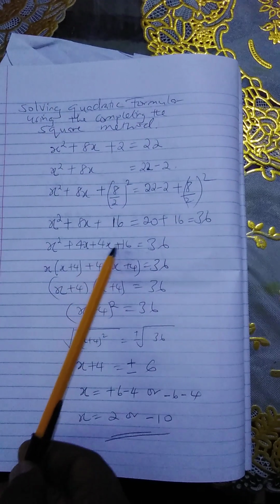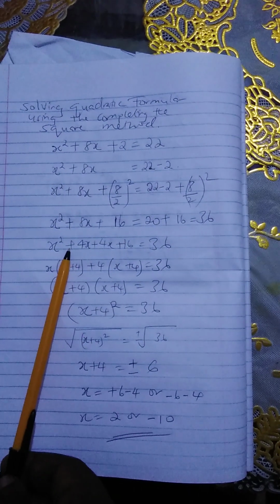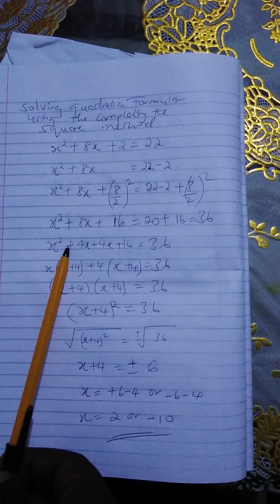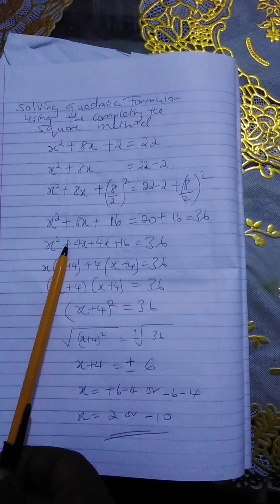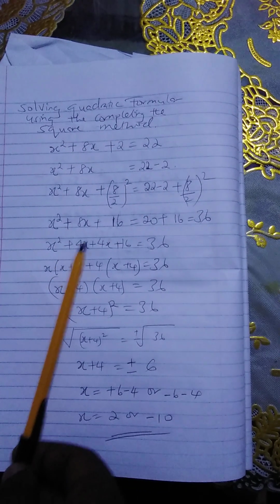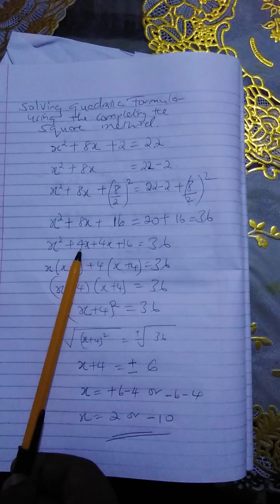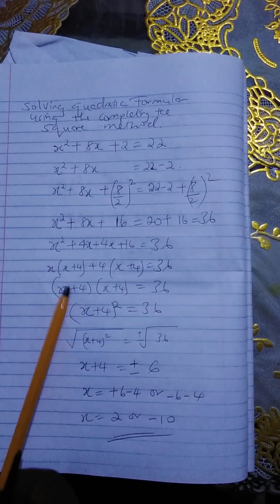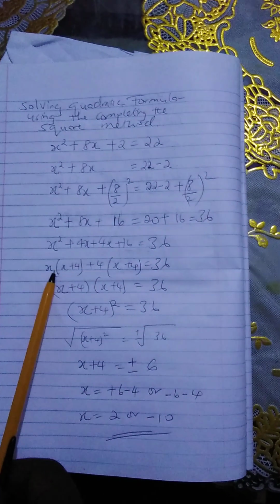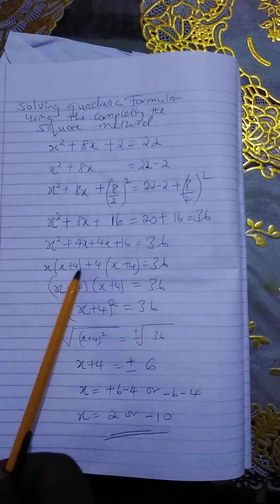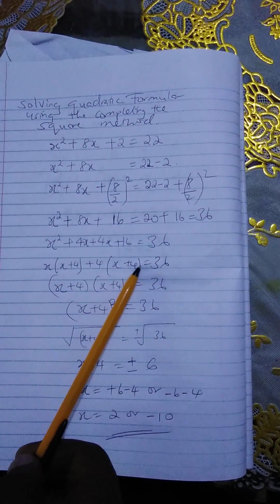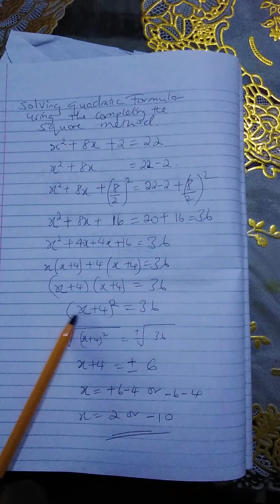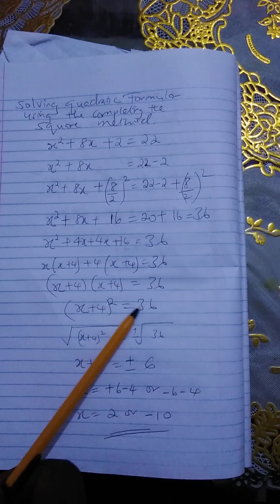Now we want to factorize this equation. Remember what we have done here, we will get two expressions which are squared. Now it is x squared plus, you split the 8x into 2 terms, 4x plus 4x, plus 16 equals 36. Now if you factorize it further, you get x into bracket x plus 4, plus 4 into bracket x plus 4, which is 36. You see, now it has come to expressions which are similar. Now you can write it as x plus 4 squared equals 36.